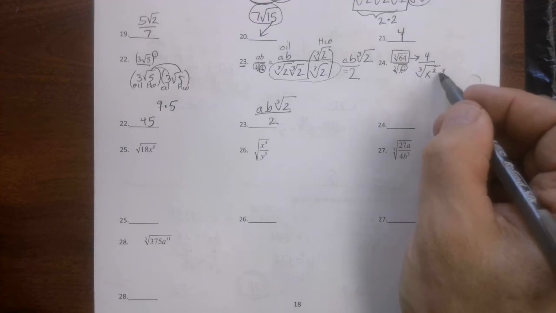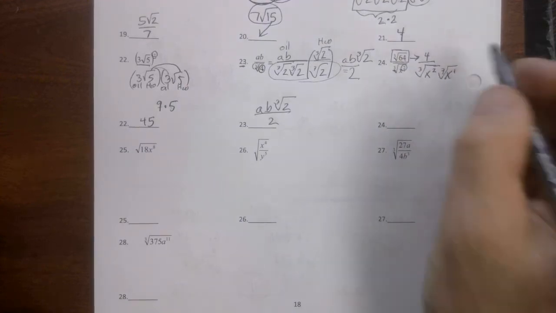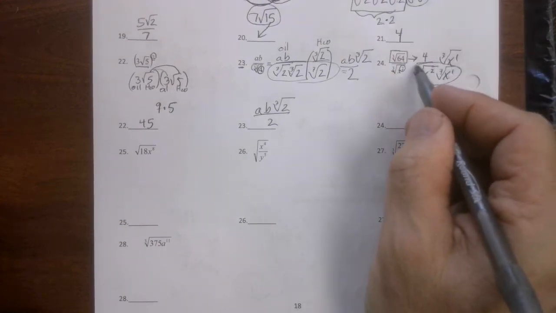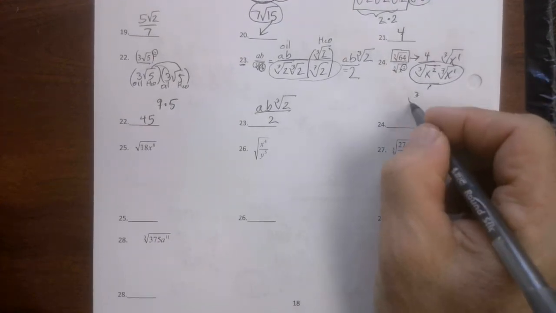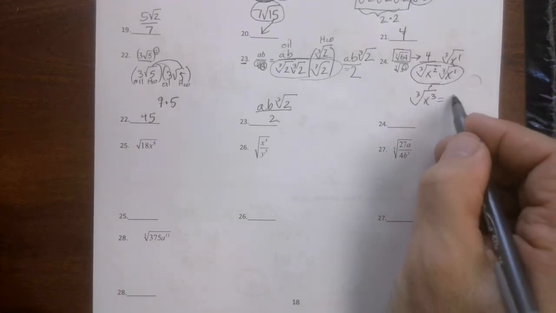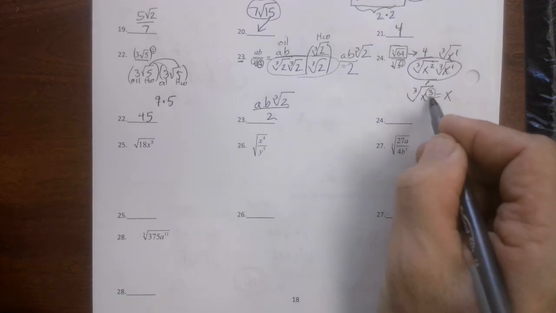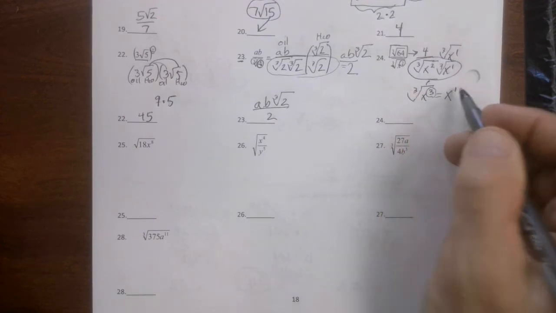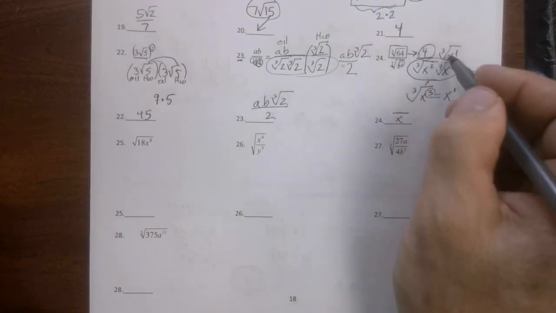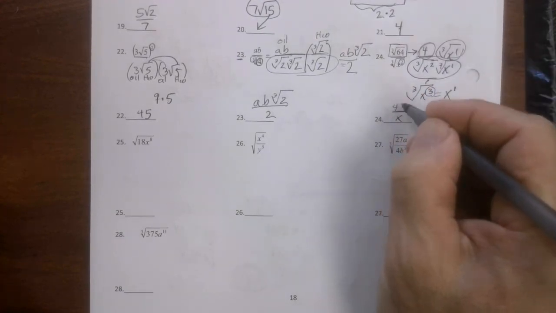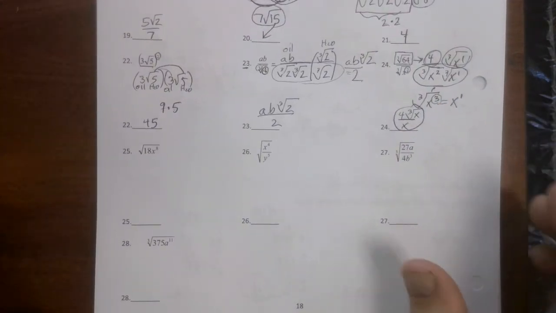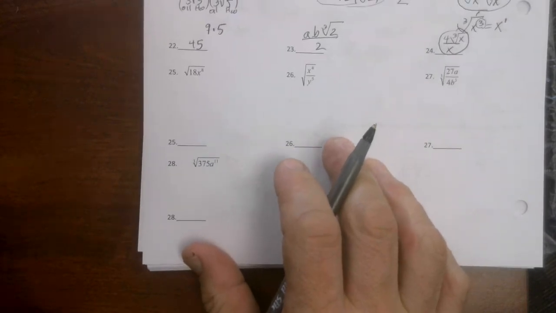That means I need to add 1 to the bottom, but that means I'd have to add 1 to the top. Now what does this all turn into? That turns into the cubic root of x cubed. Remember, this is in my denominator, which is just x, because 3 divided by 3 is 1. So this turns into, look at what's in the top, 4 times the cubic root of x all over x. Done. All right, getting there, guys.